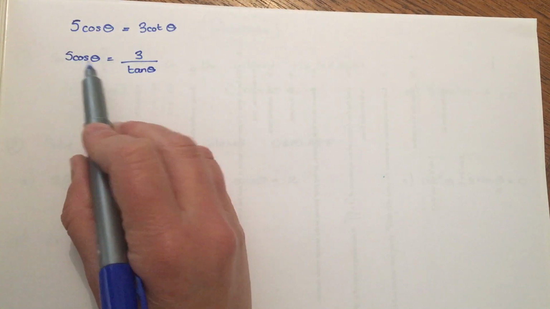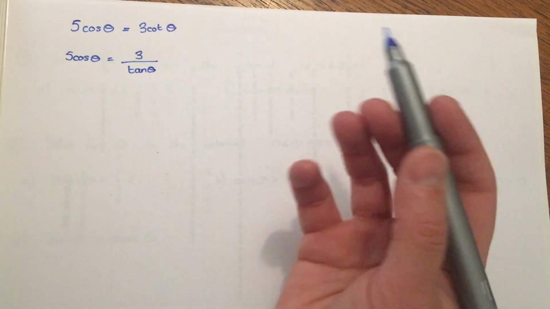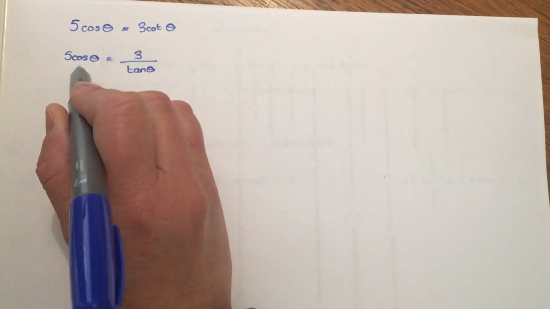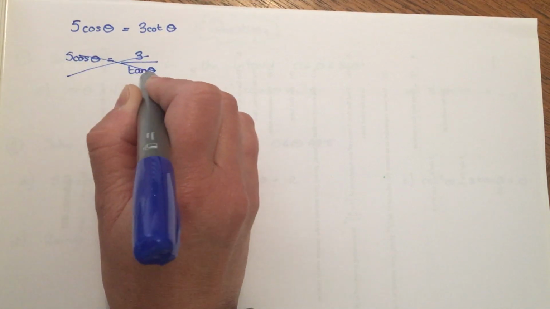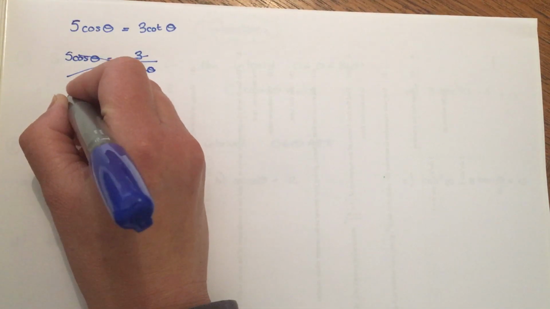That's not really very helpful to me though, because I've still got a cos and a tan, so I'm not any further ahead. So in this instance, this isn't going to be any use to me. So instead, I'm going to stick with the cos here.